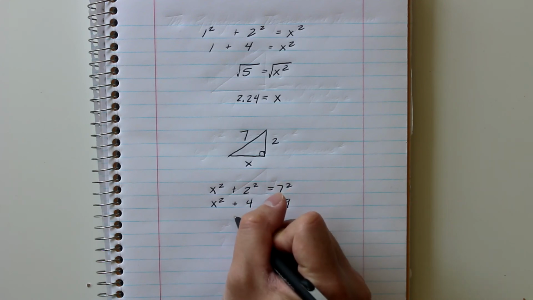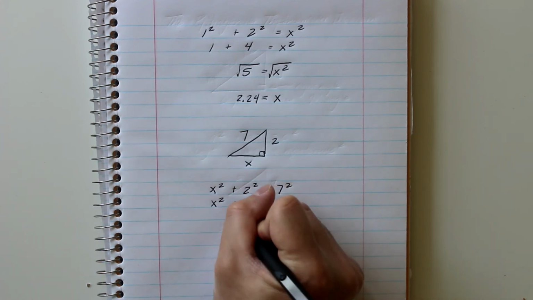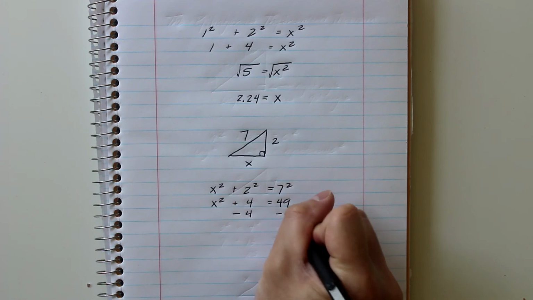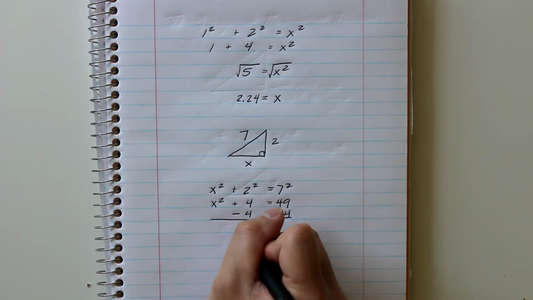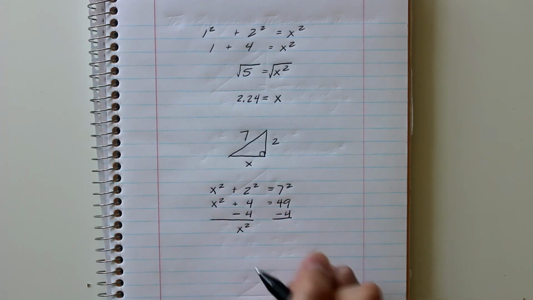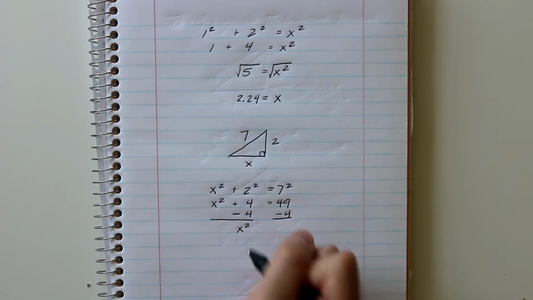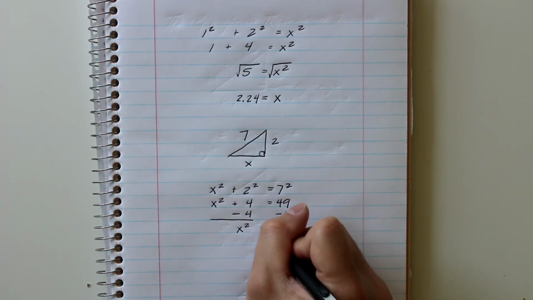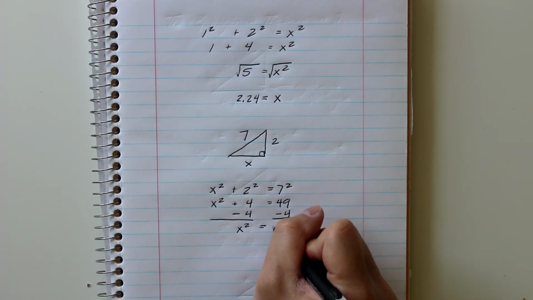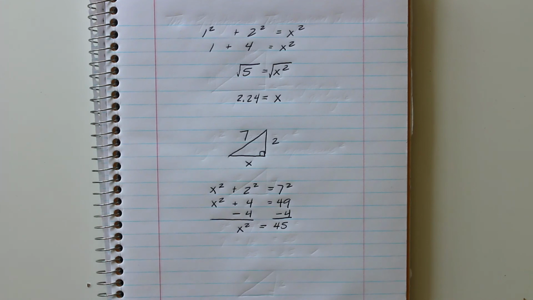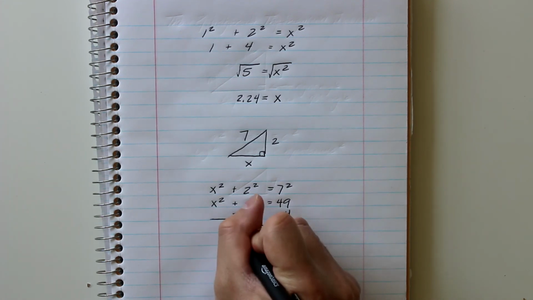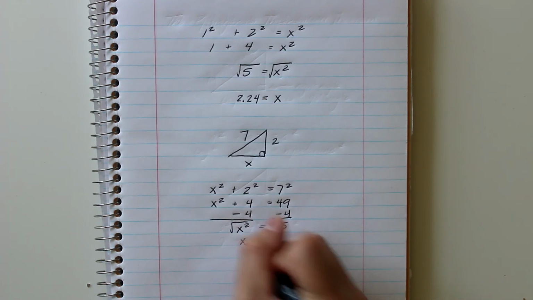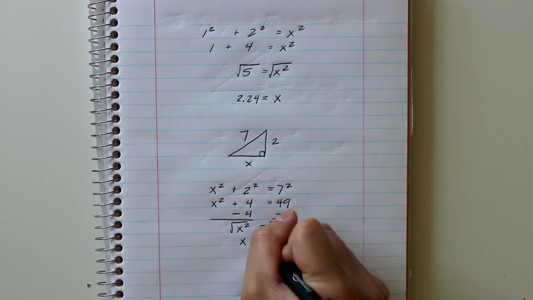So I'm going to do the inverse operation. I'm going to do the opposite. I'm going to subtract 4 from both sides. When I subtract 4 from this side, that leaves the x squared by itself, because 4 minus 4 is 0. On this side here, 49 minus 4, I get 45. So now I take the square root in order to figure out what x equals. So I'll take the square root of x squared, which leaves me just x. I'll take the square root of 45.